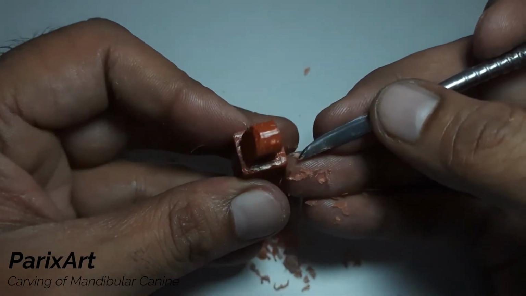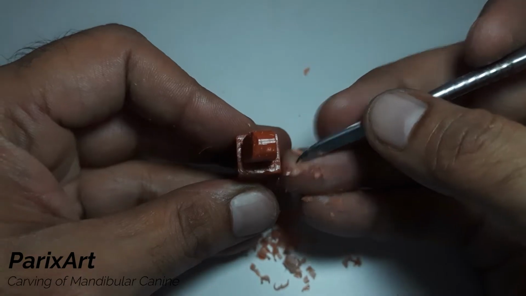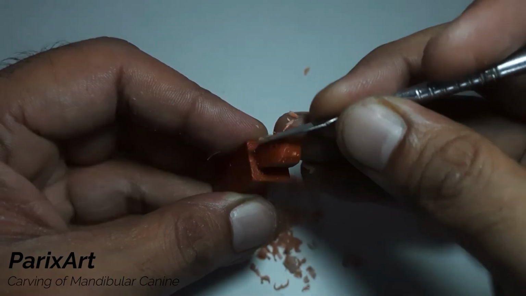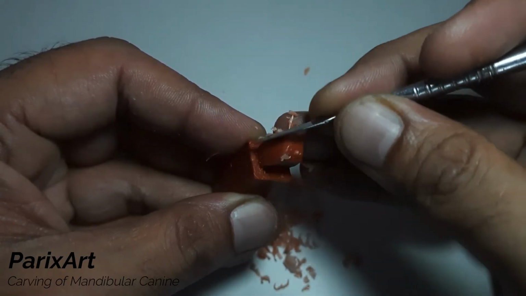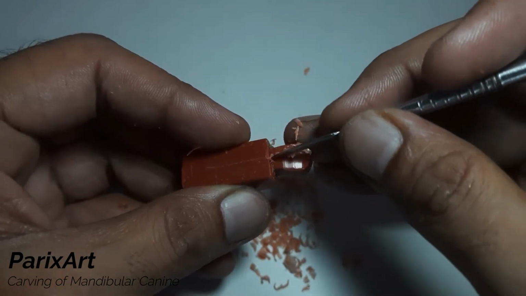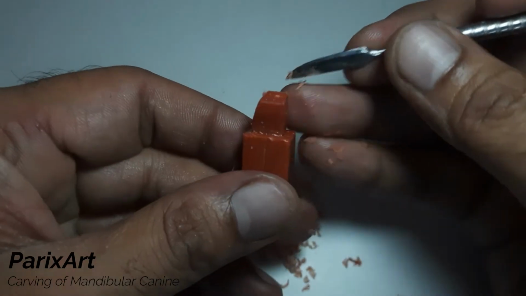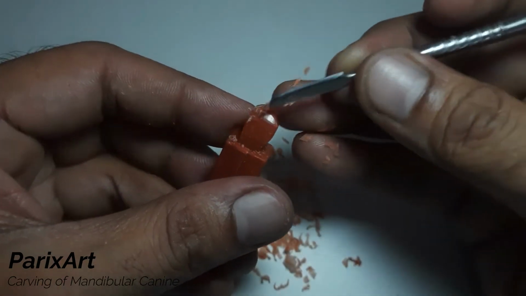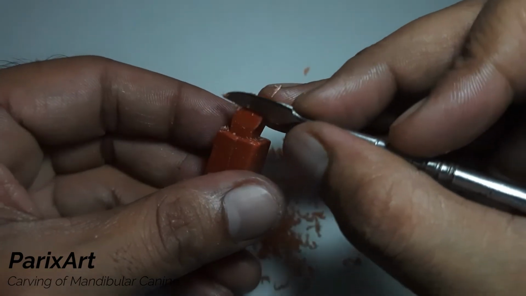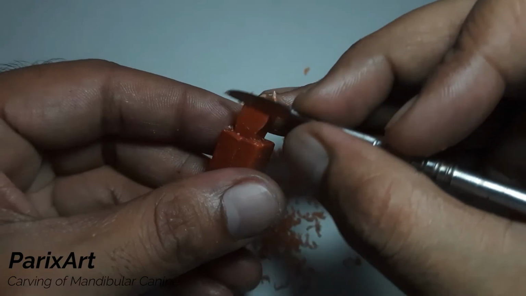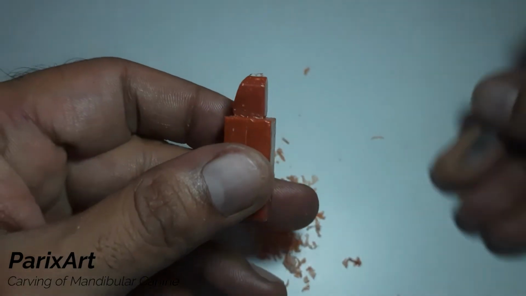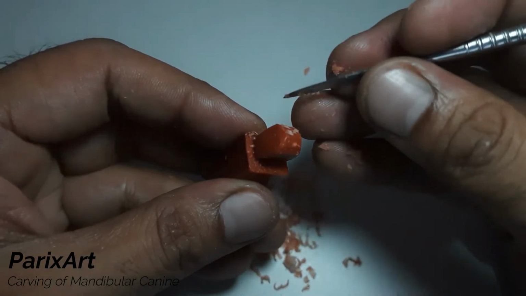Check the midline. Need to get the plane closer. Match the plane from cervical to tip. See? Grossly done on labial.